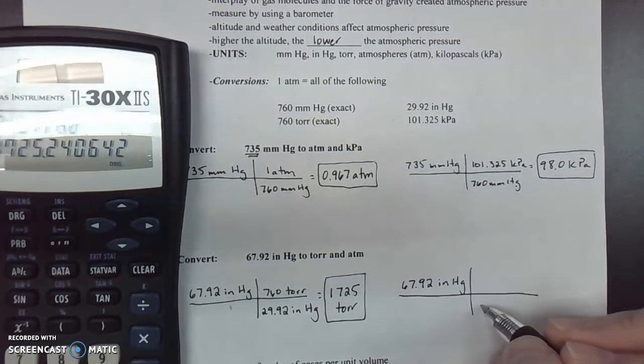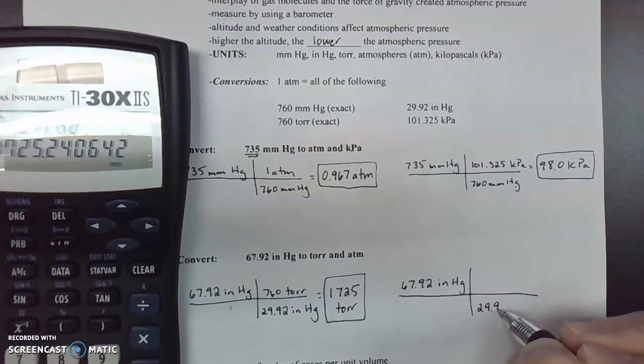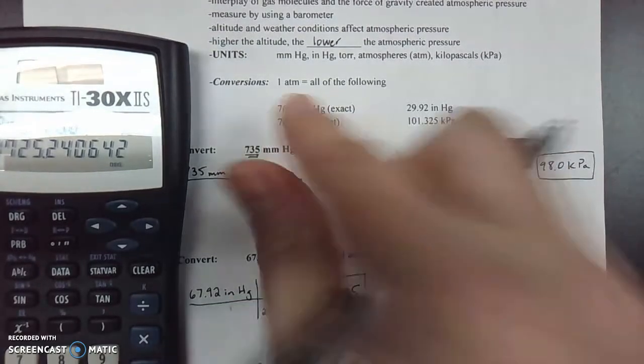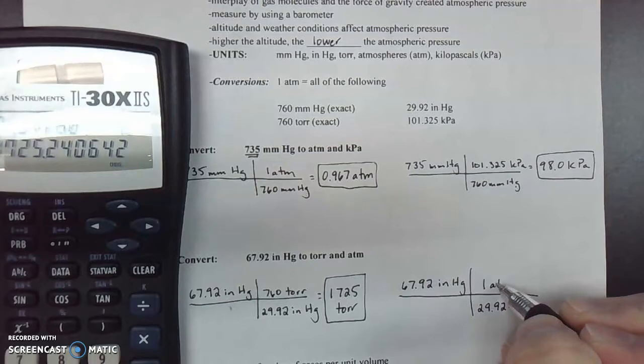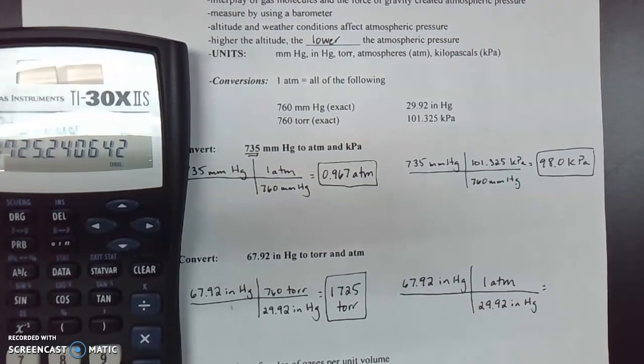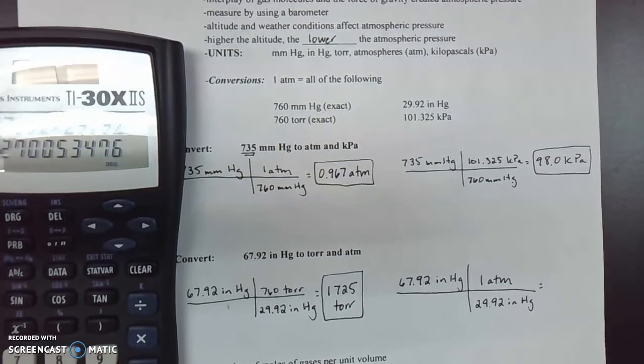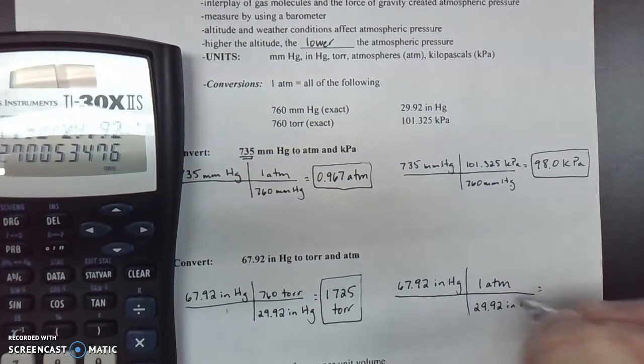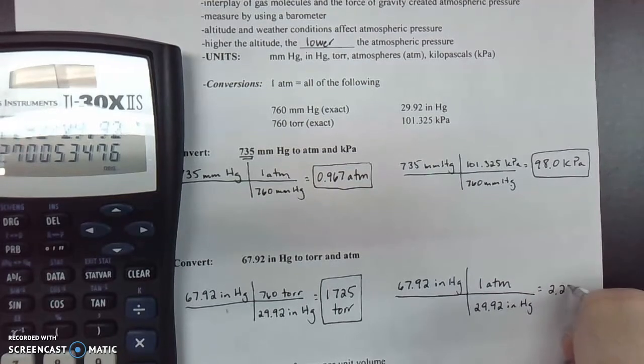we start with 67.92 inches of mercury. Well, 29.92 inches of mercury is 1 atmosphere. Our inches of mercury cancel out, and we're left with atmospheres. So 67.92 divided by 29.92 gives us four significant figures, 2.270 atmospheres.